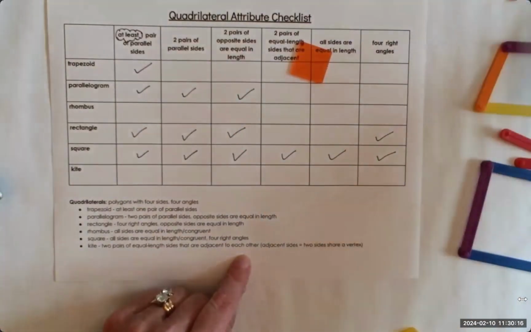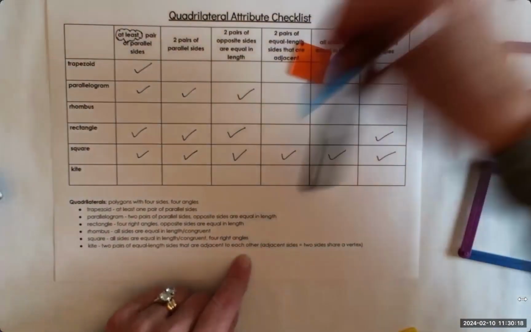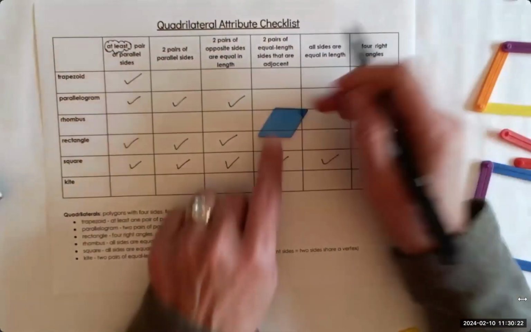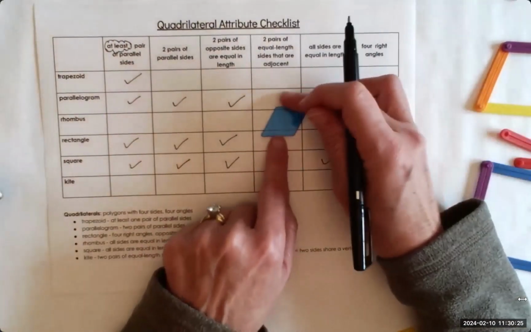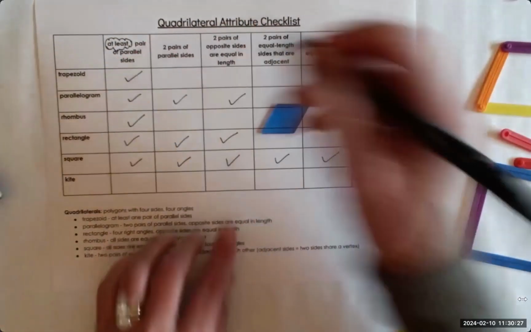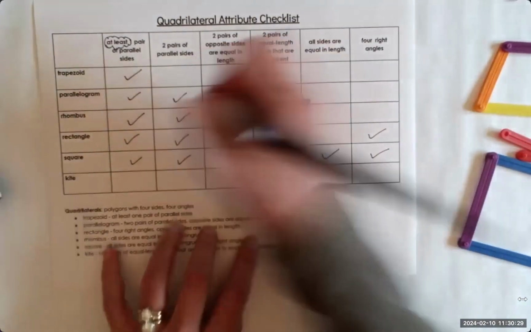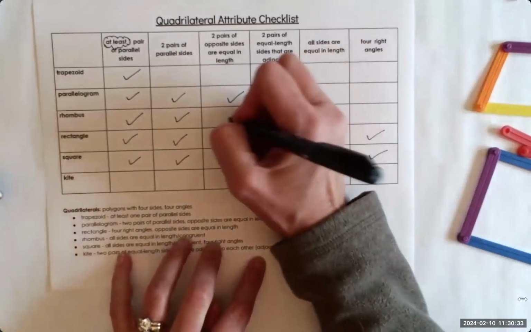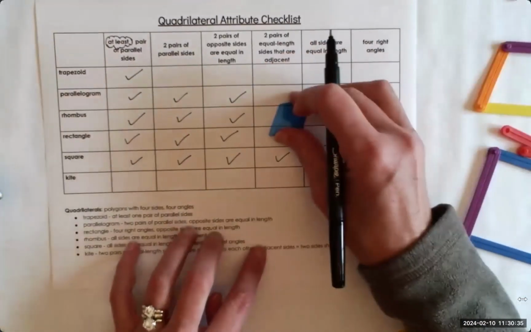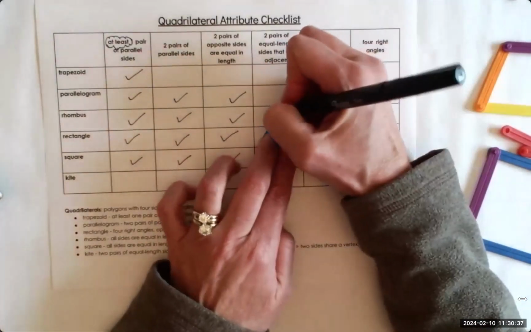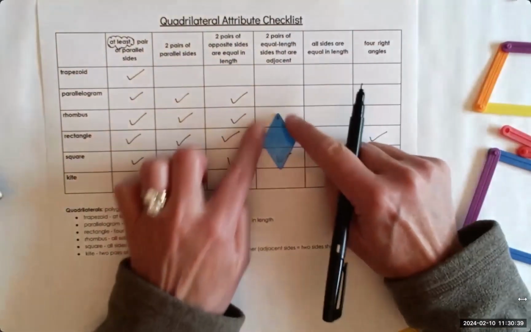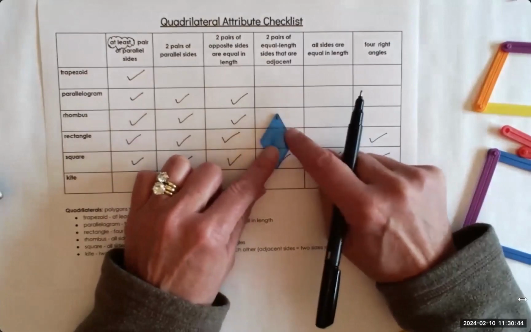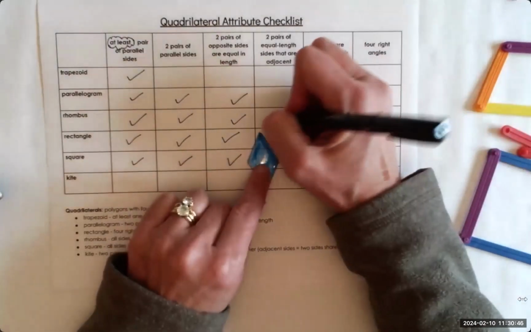And let's talk about a rhombus real quick. Okay, this is a special one too. Again, it has at least one pair of parallel sides. It has actually two. And there are two pairs of opposite sides that are equal in length. And if we look at this vertex here, where these two sides meet, they share a vertex, they're adjacent to each other, they are equal in length as well.